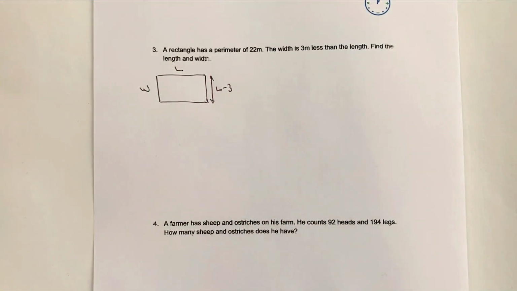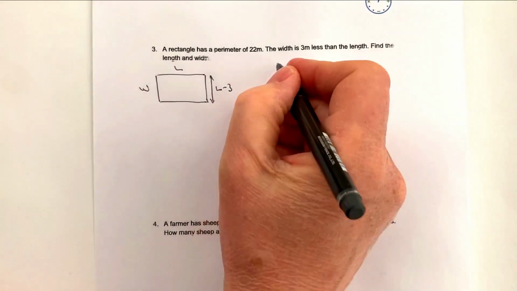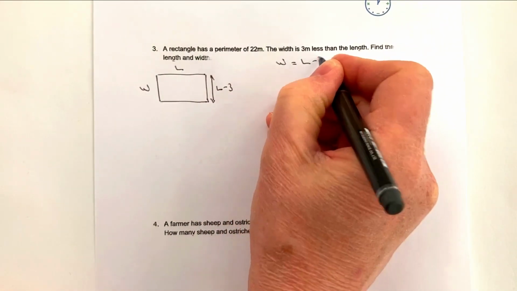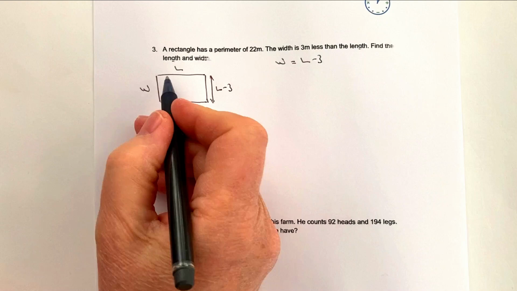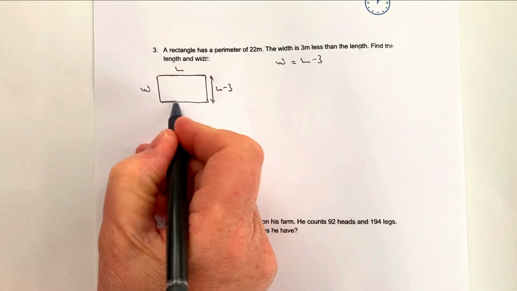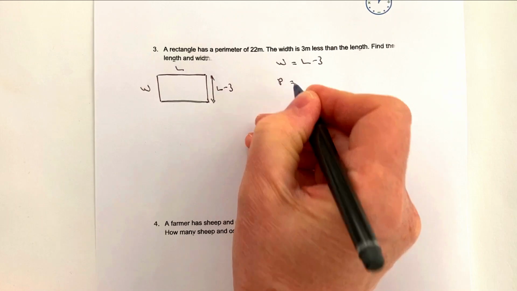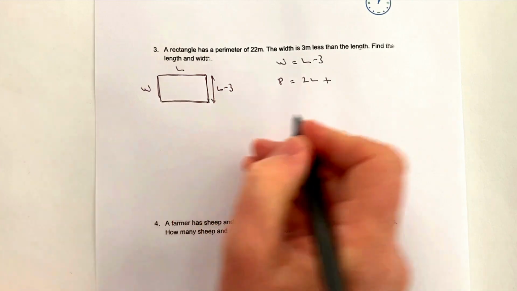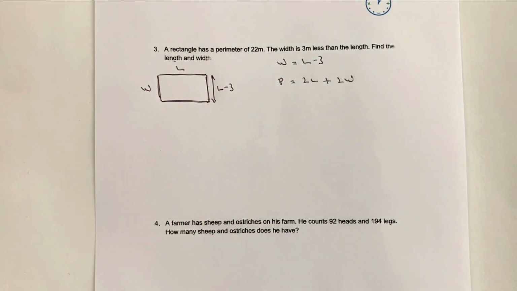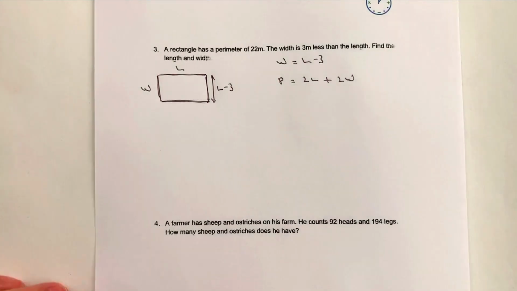In fact, we can actually write that as an equation. We can write that as W, width, equals L minus 3. Okay, then it also tells us the perimeter is 22 meters. So what we've got there is the length here and the length here. So the perimeter is 2 lots of L plus 2 lots of W. It's a standard perimeter of a rectangle. And what we're told is that 2L plus 2W equals 22.